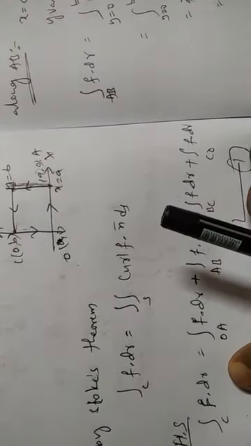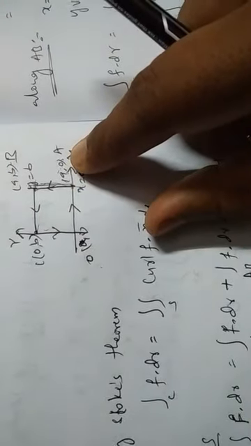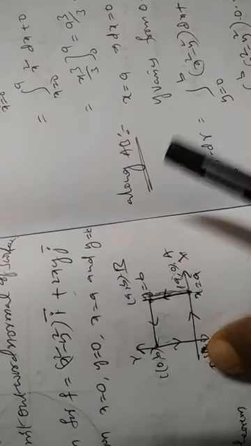First, along OA. The line OA lies on the x-axis, whose equation is y equal to 0. Along OA, y equals 0, dy is 0, and x varies from 0 to a. Now the integral over OA of F dot dr, where dr is the displacement dx i plus dy j. Doing the dot product: (x square minus y square) dx plus 2xy dy.